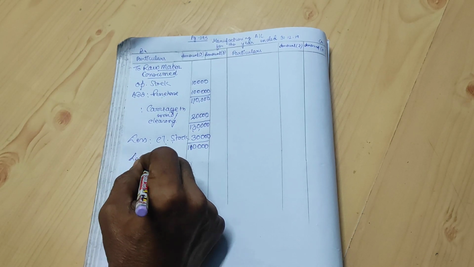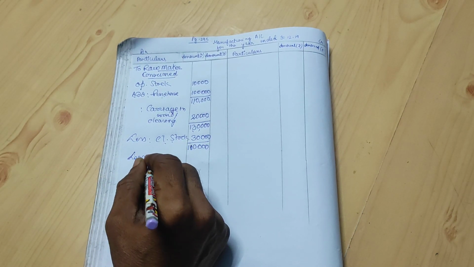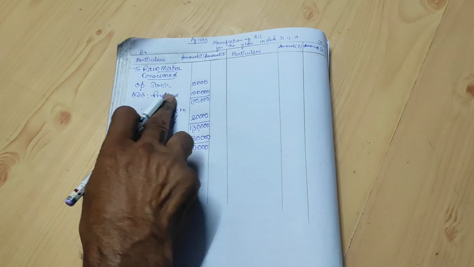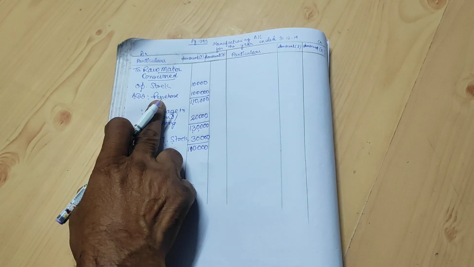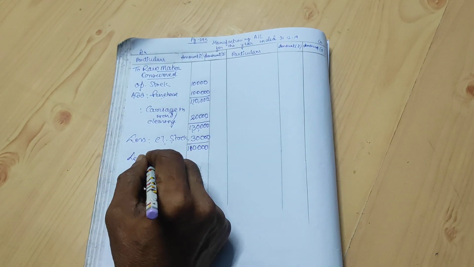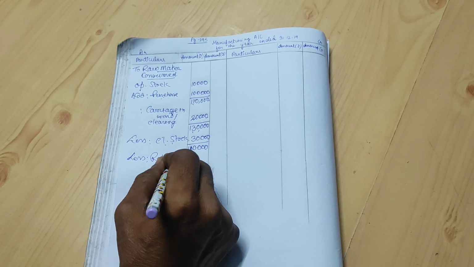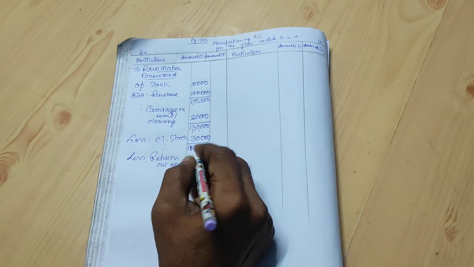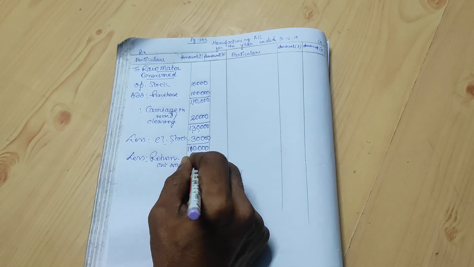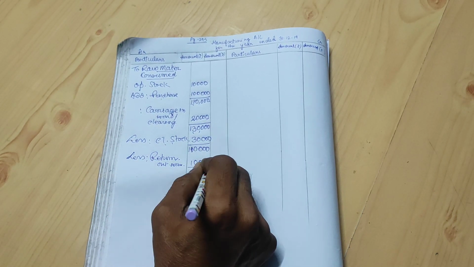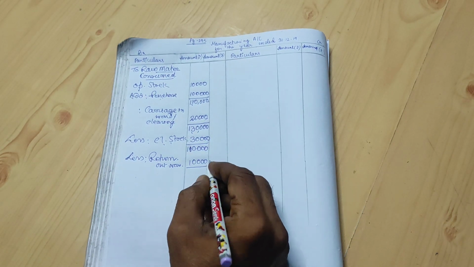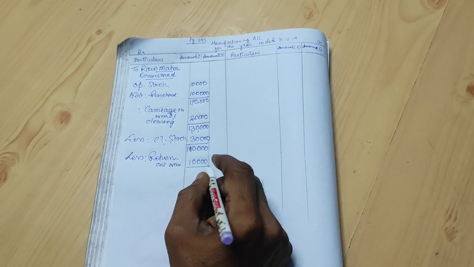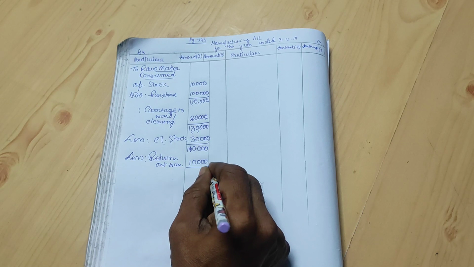And if some goods are returned, we can deduct it from here also: purchase less return outward. Suppose 10,000 rupees return outward. So 90,000 is my cost of raw material consumed. This is my raw material.